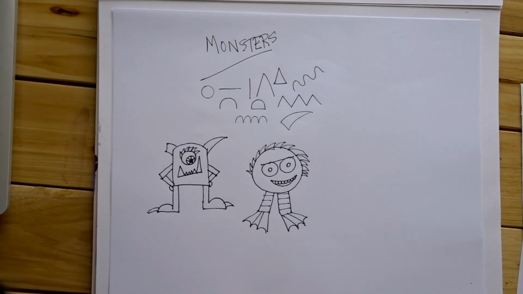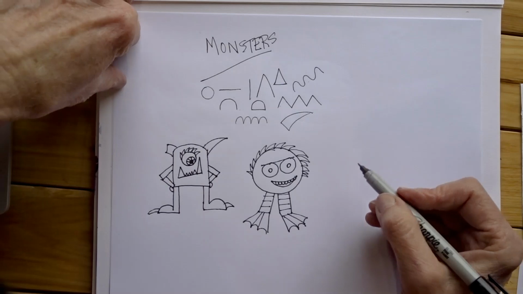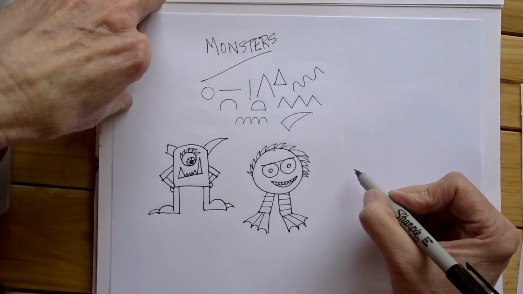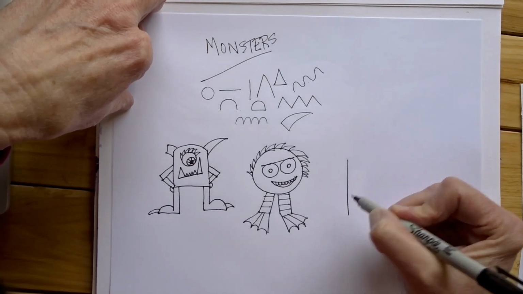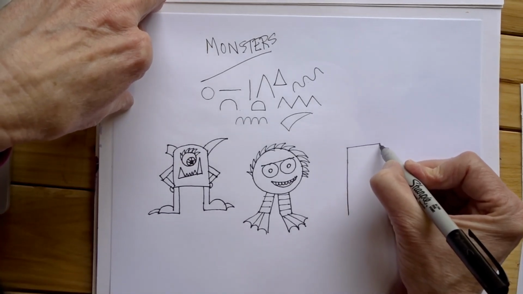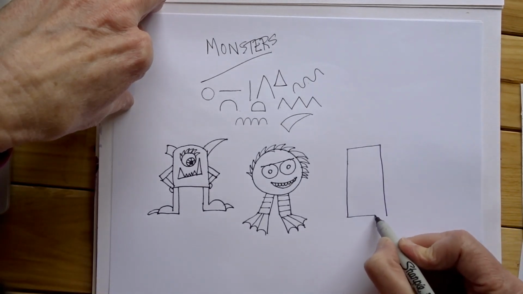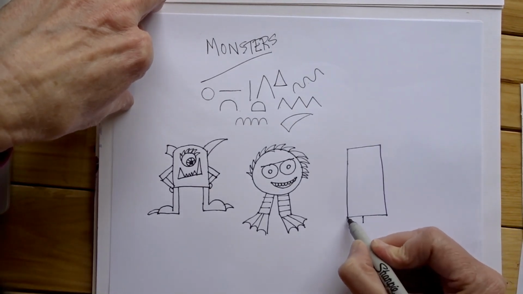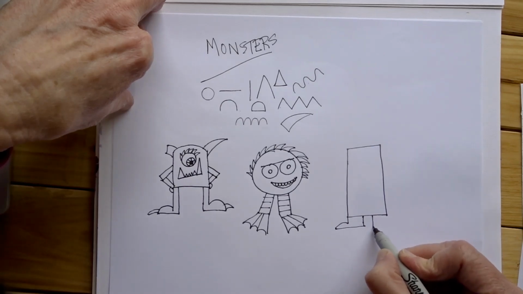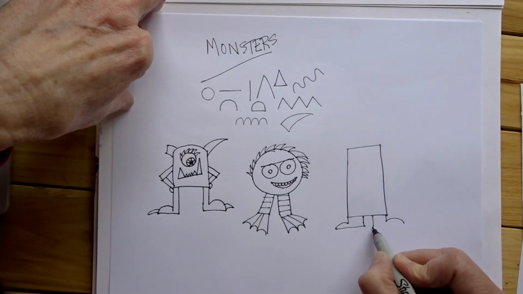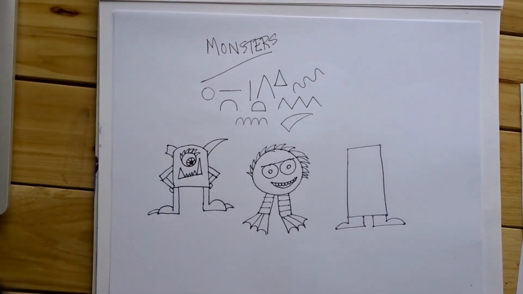How about a monster that has a bunch of eyes? So we're going to start with, let's see. I'm going to do a long monster here. And I'm going to give him really fat, kind of the same foot, but really fat legs. Right? So that's kind of fun. Oh, he definitely needs some eyes, right? And a face. He needs all kinds of stuff.